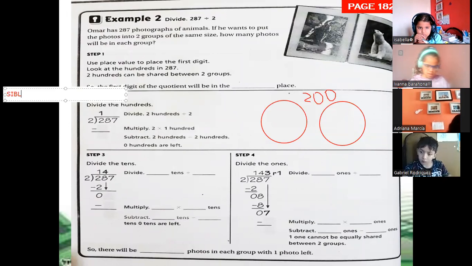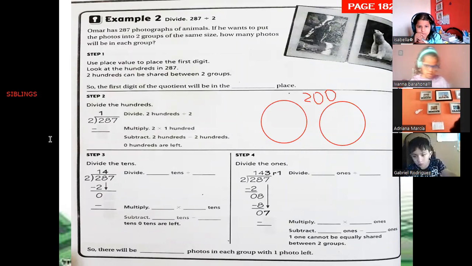Siblings is a word that includes brothers and sisters. I cannot say I have 5 brothers, because only 3 are boys and 2 are girls. I cannot combine them using the word brothers. I can combine them using siblings, brothers and sisters.